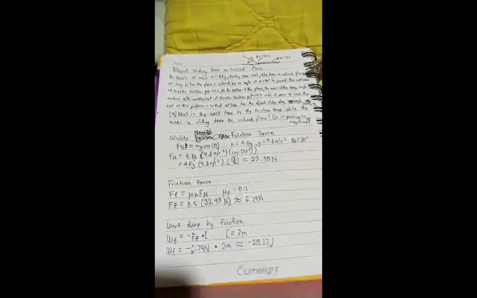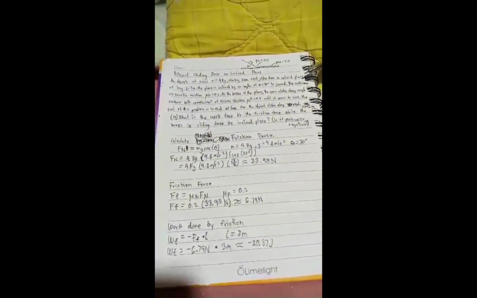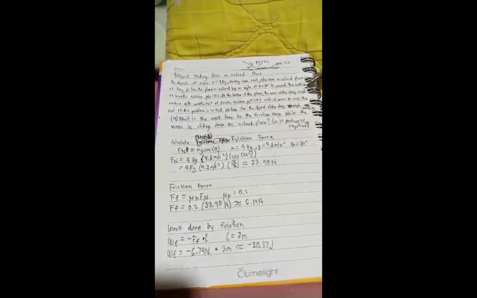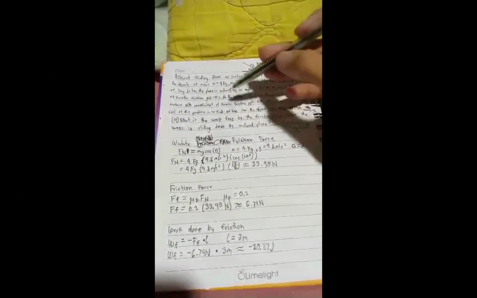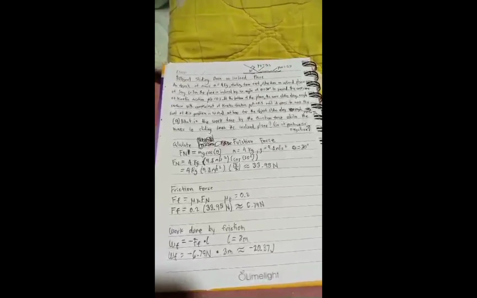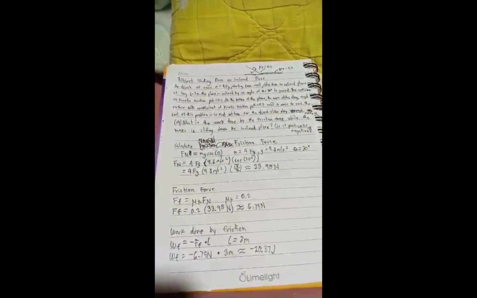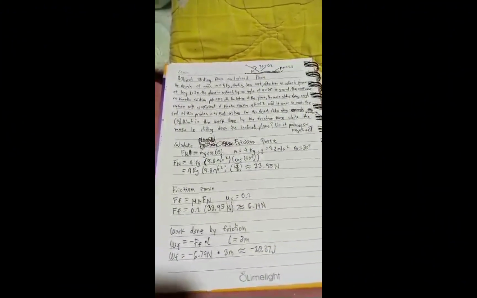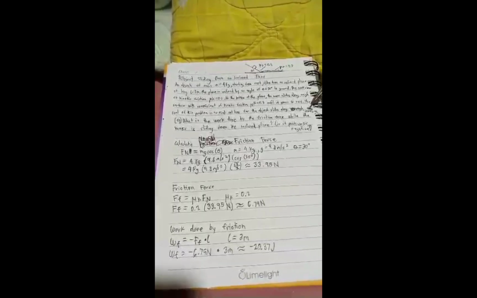The coefficient of kinetic friction mu sub k equals 0.2. At the bottom of the plane, the mass slides along a rough surface with coefficient of kinetic friction mu sub k equals 0.3 until it comes to rest. The goal of this problem is to find out how far the object slides along the rough surface.